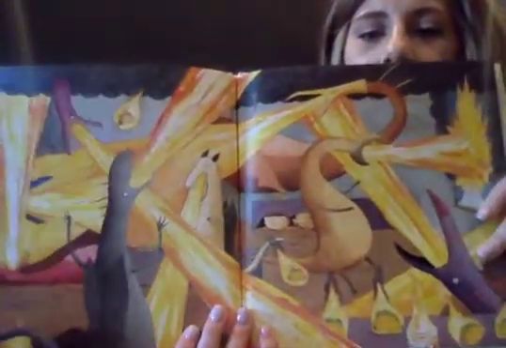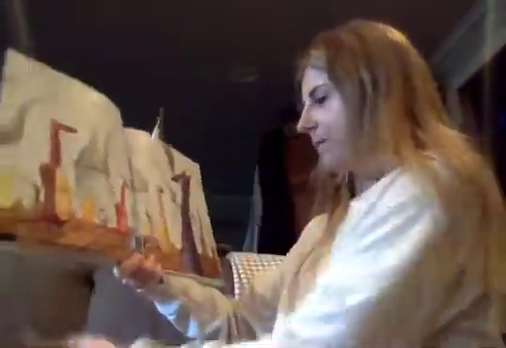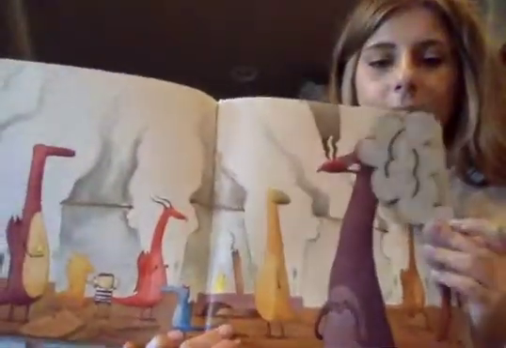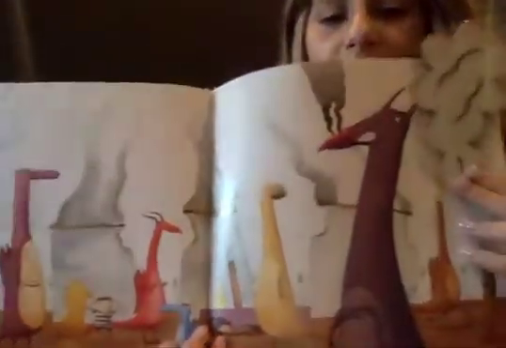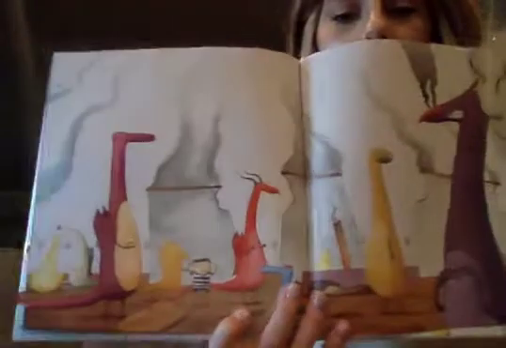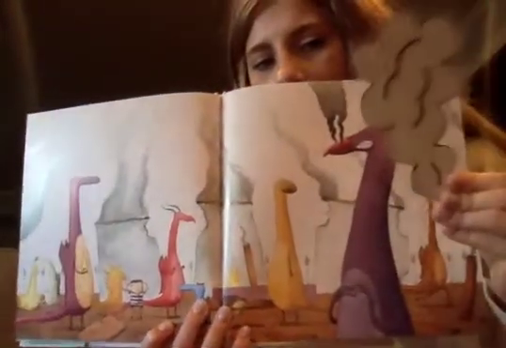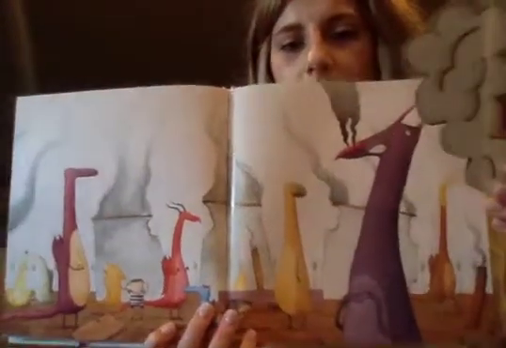What happened when the dragons ate the tacos with the spicy salsa? Just want you to look at this page. And I grabbed the smoke for this picture from the book box.